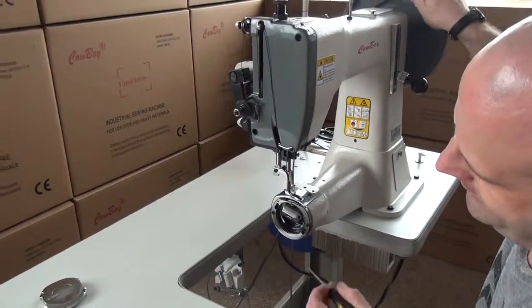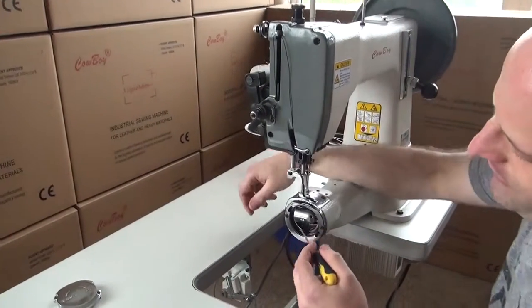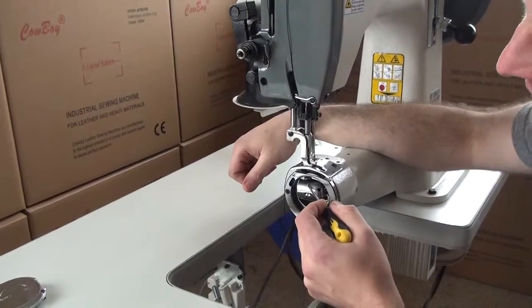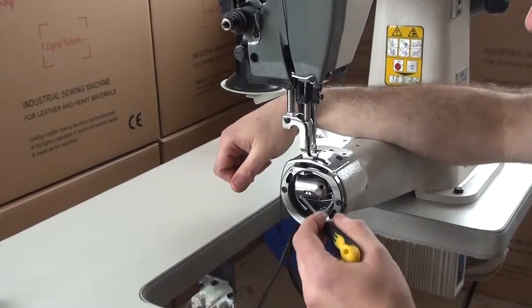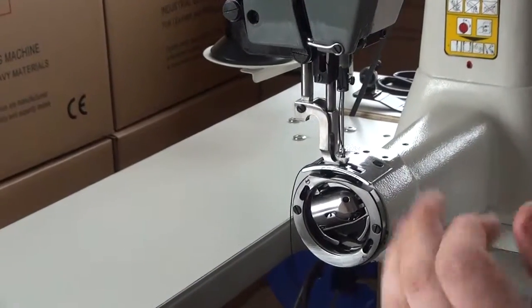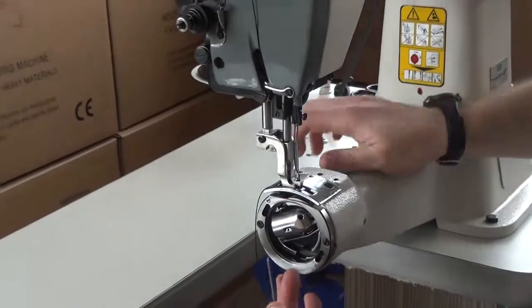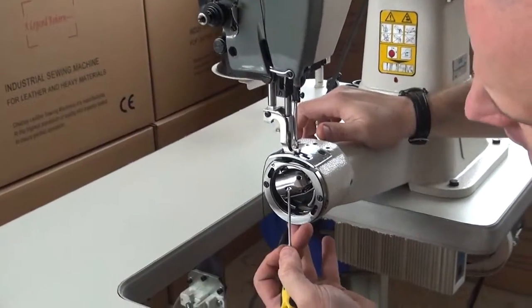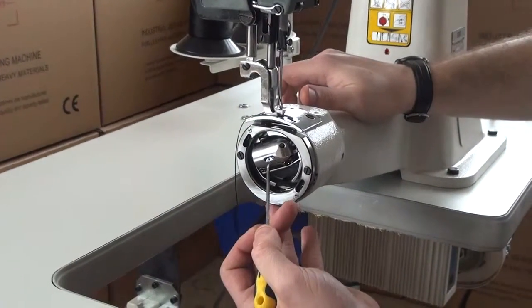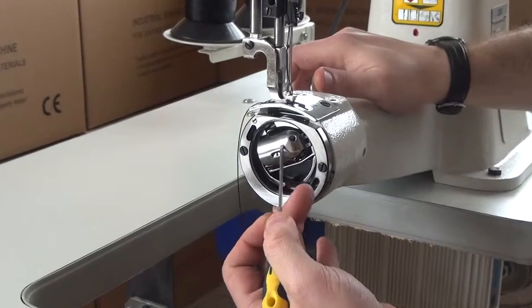So to give you an idea on how to do that, let's say that we went with a thread size that was 2 sizes smaller. So we went from a 277 down to a 138, and when you think about it, it actually makes sense. You'll see on the side of the bobbin case there's a small plate right here, and what happens is this plate presses against the side of the bobbin case.